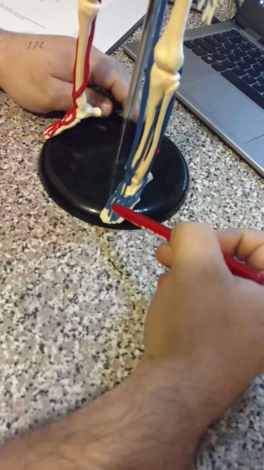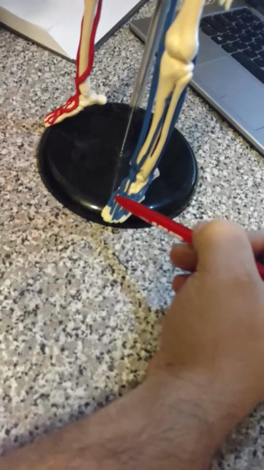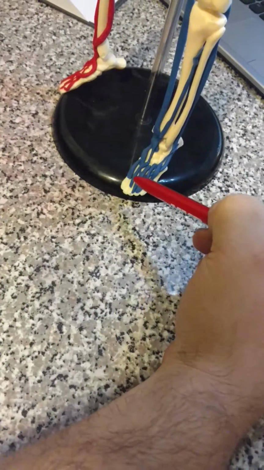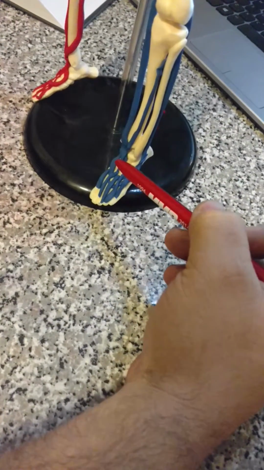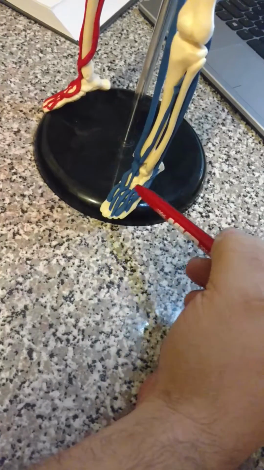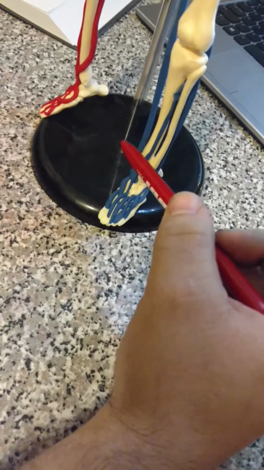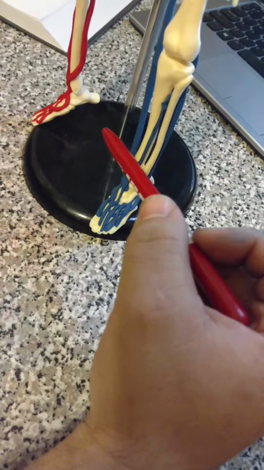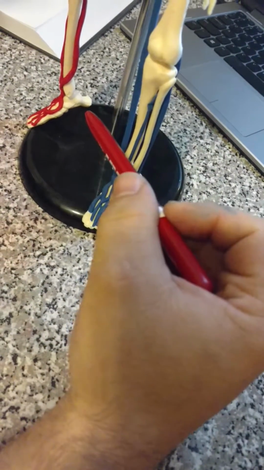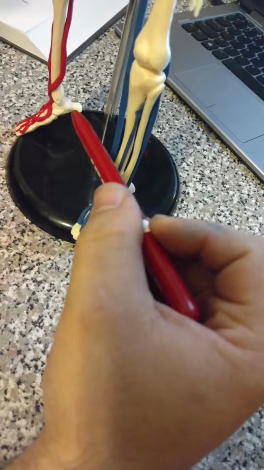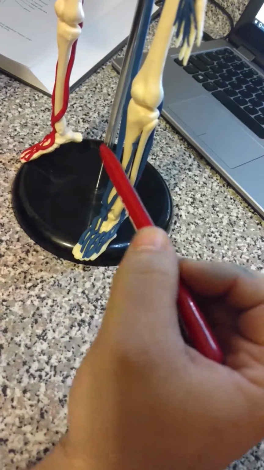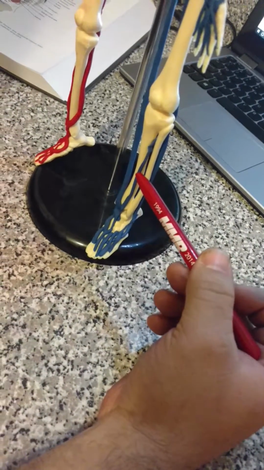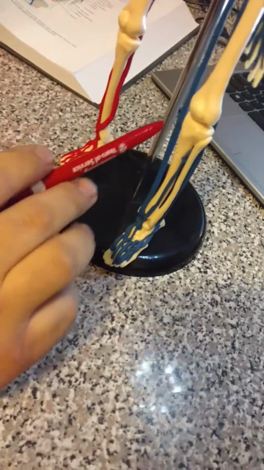And then we're going to feed back up in the veins, and we're going to have your digital veins coming back up, your palmar arches, and then dorsal venous arches. You've got your popliteal vein, your anterior tibial vein, your posterior tibial vein. You got your great saphenous vein, which is going to run right here.